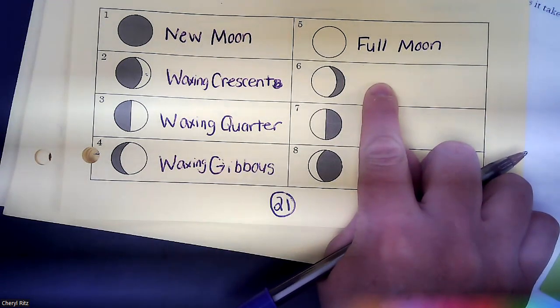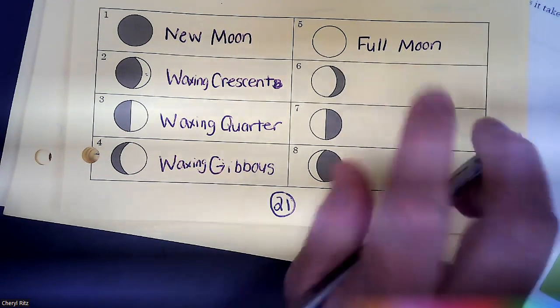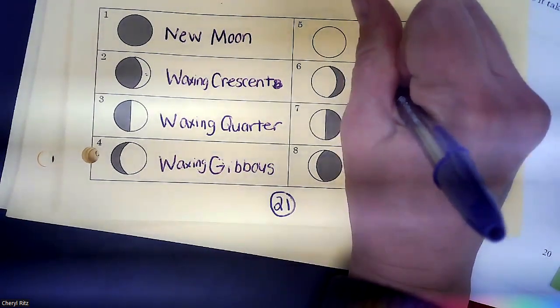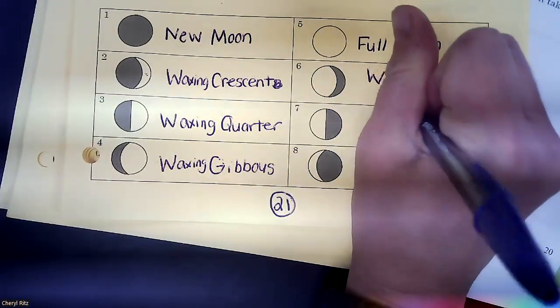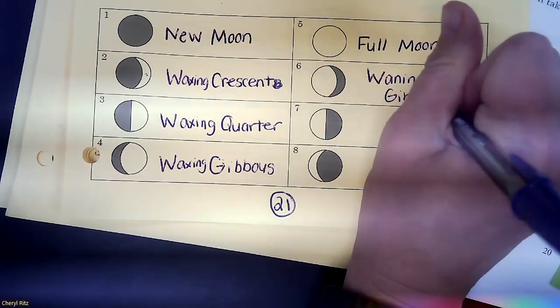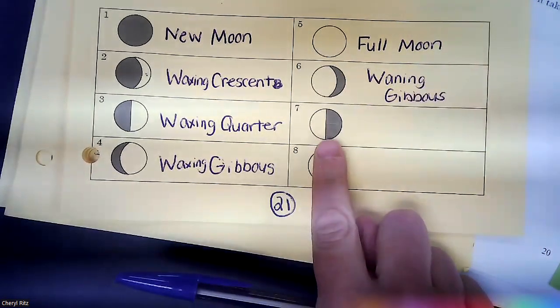So speaking of, what's this one? Gibbous. That's a gibbous. It's a waning gibbous. How about this guy? Waning quarter.